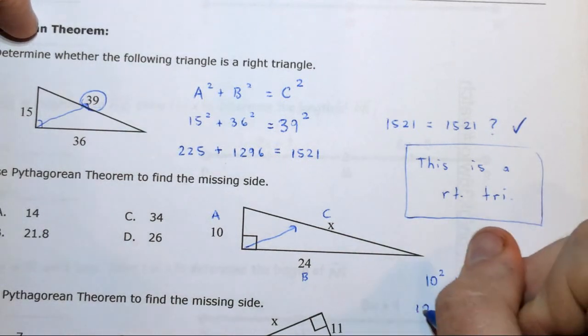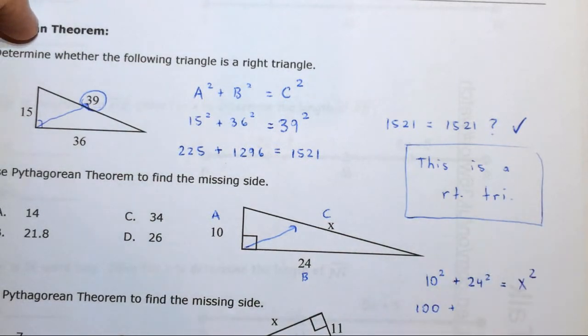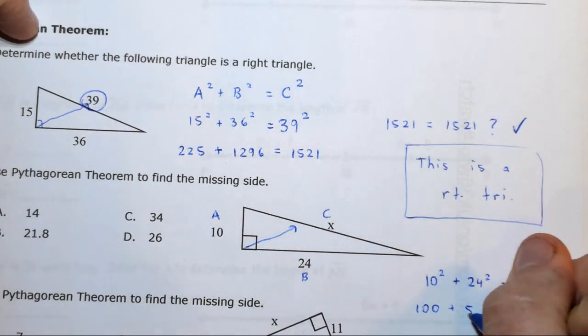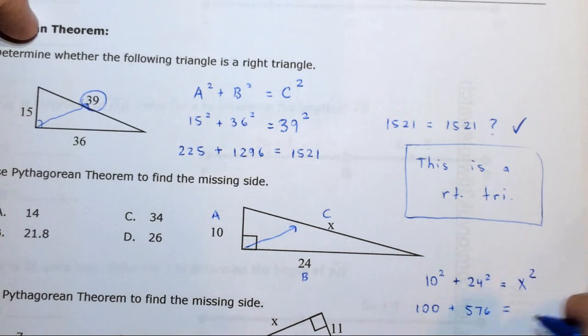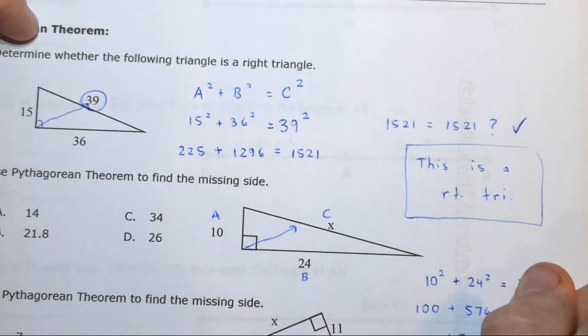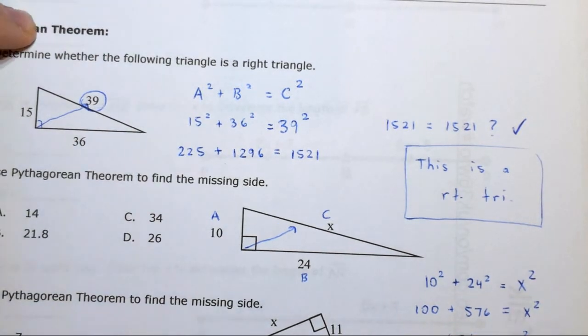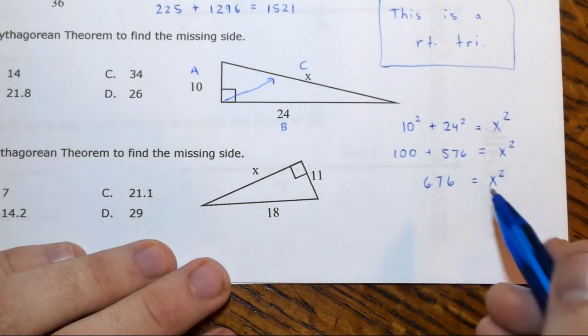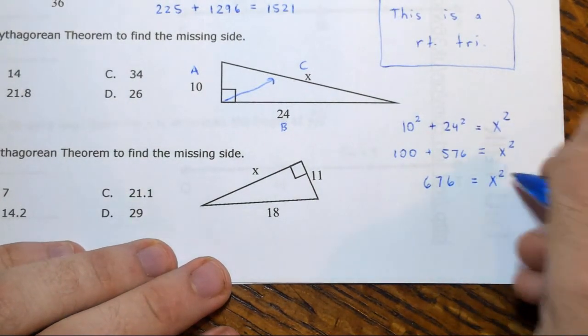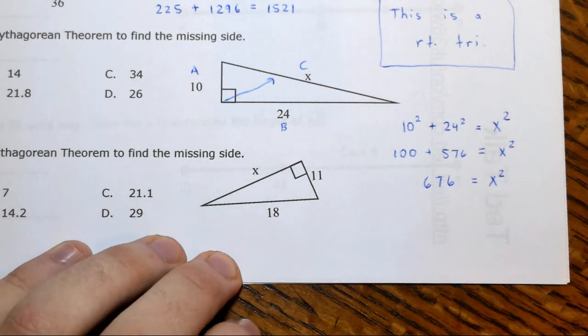10 squared is 100, plus 24 squared is 576. It's equal to x squared. So 676 is equal to x squared. Now don't forget, I want to get x by itself. The little 2 is with it right now. How do I get rid of that 2?